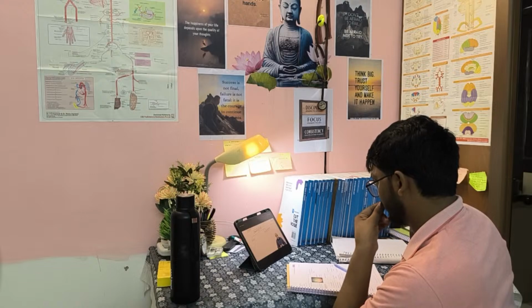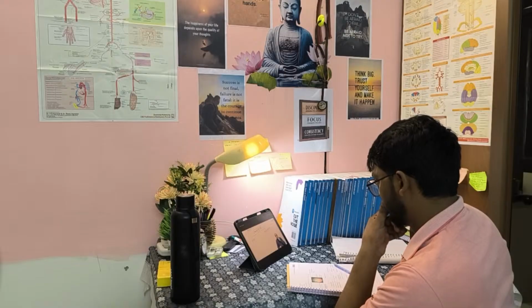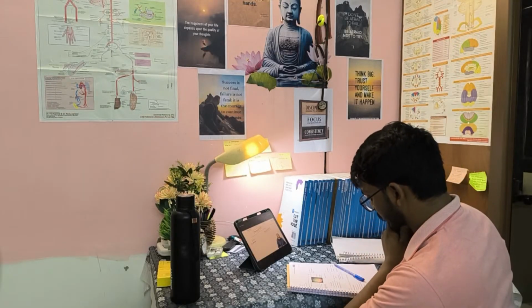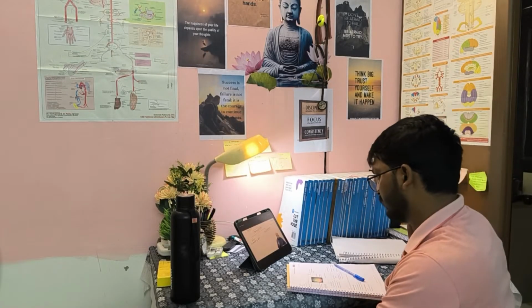Okay. If the patient can see light, the patient cannot see anything else, but can see whenever some light is switched on, that means the patient is not blind. The patient is blind only when there is no perception of light.